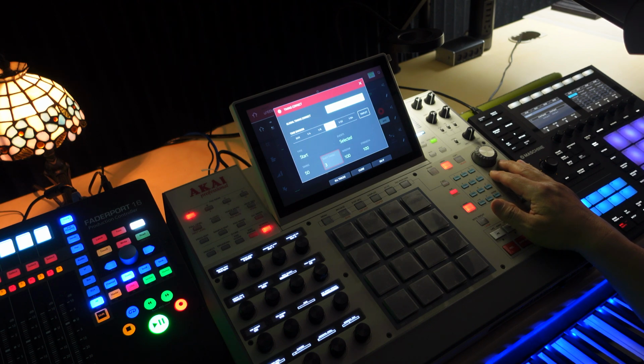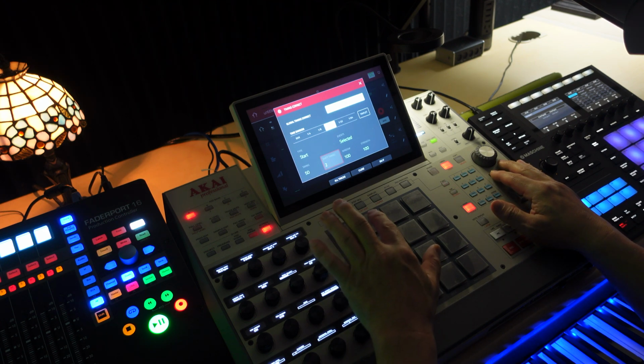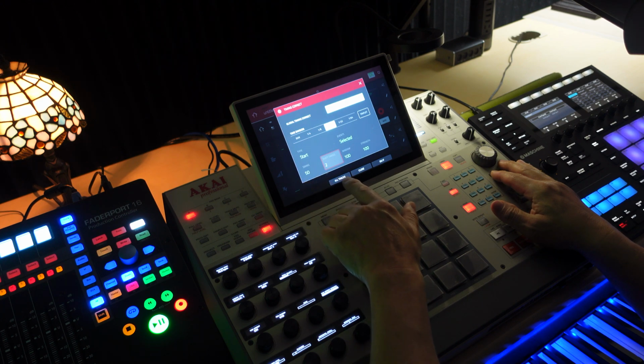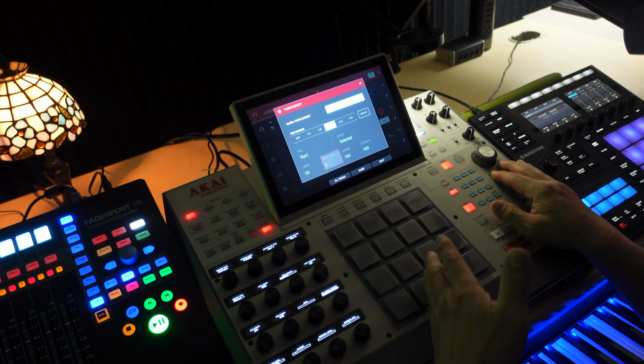So remember, every increment of 6 is a full 64th note. So you want to pay attention. If you go too much, it pushes it forward too much or back too much. So let's just do a little bit, which is less than a third of a 64th note.